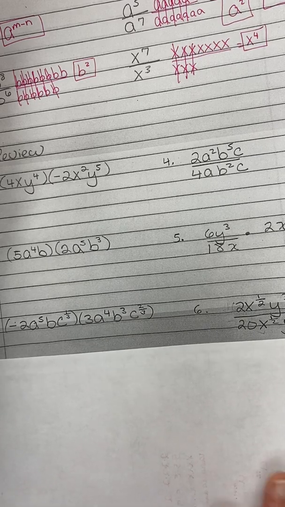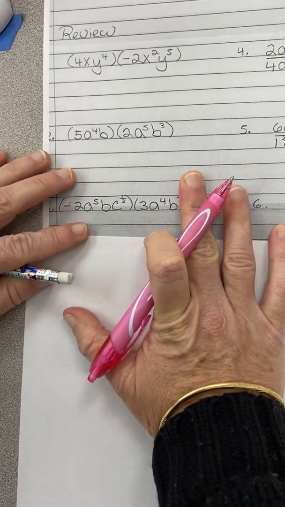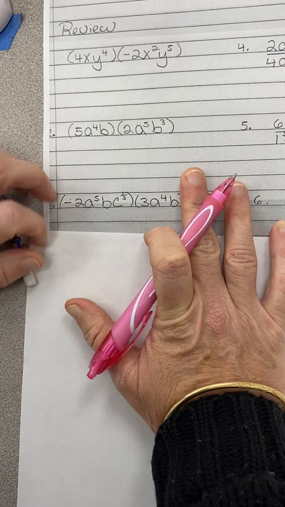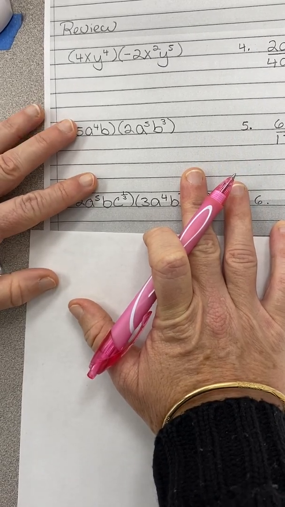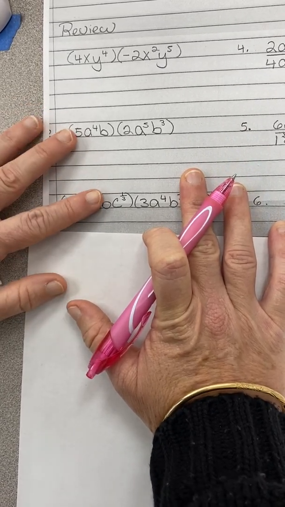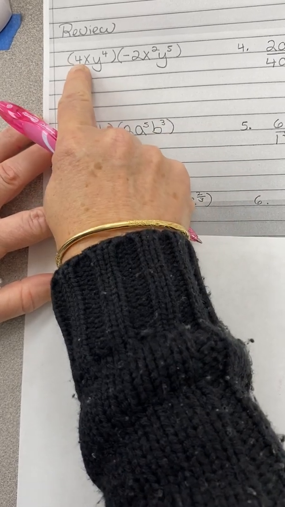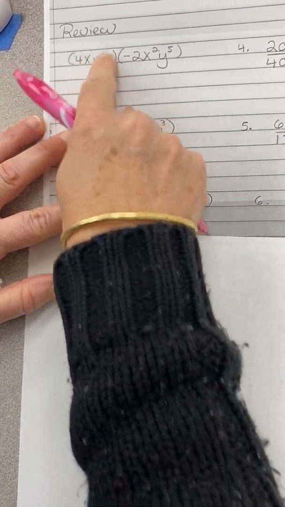I just have a few problems here that are a little more complicated because I always hate when the teacher gives me the easy problems and then I have homework and they're really complicated. So let's take a look here. Okay. So I have 4 times negative 2. Actually, let's just look at this for a second.